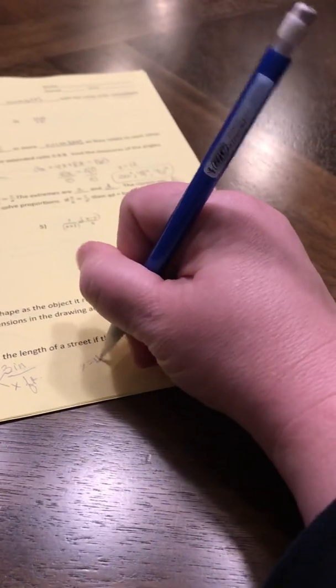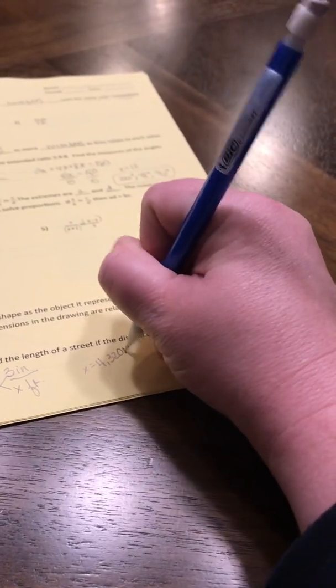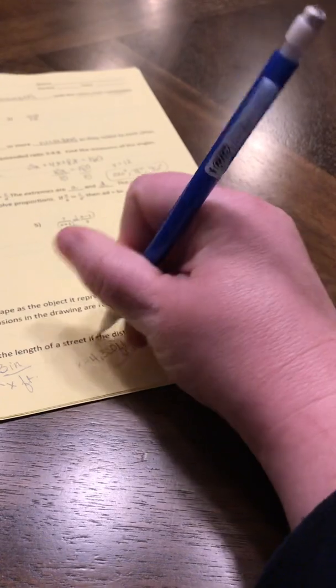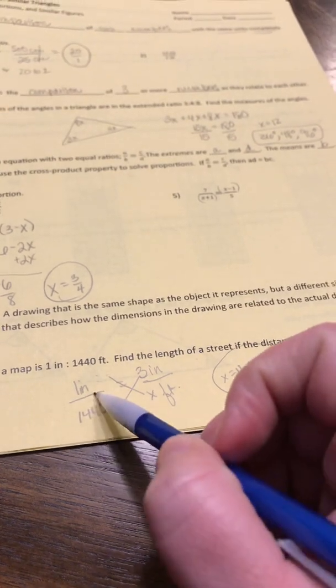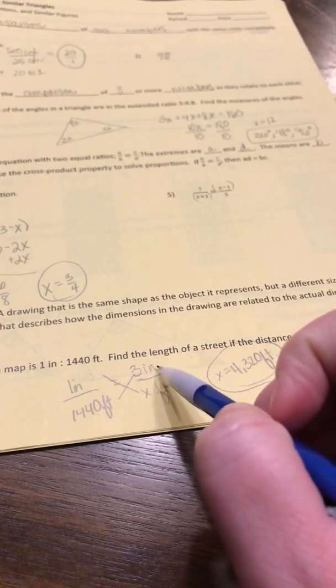So if I did that right, 4,320 feet. Okay, so, but proportions are fabulous because you just have to set up a comparison and then follow your comparison setup for the second comparison, and then cross multiply.